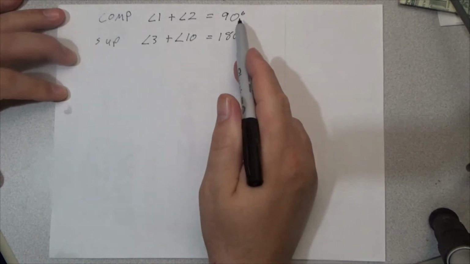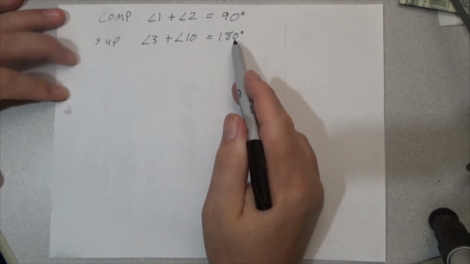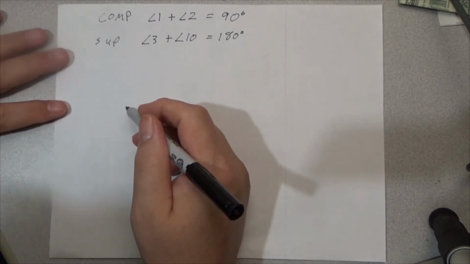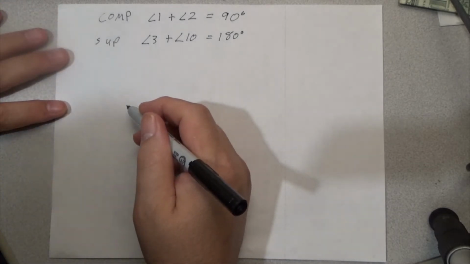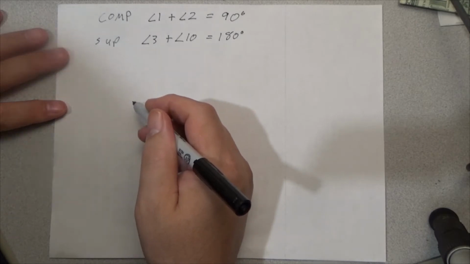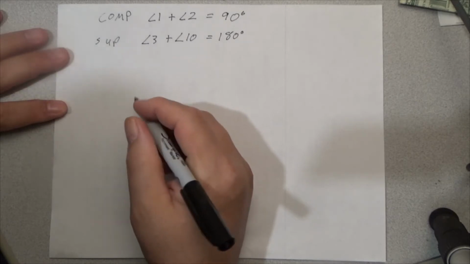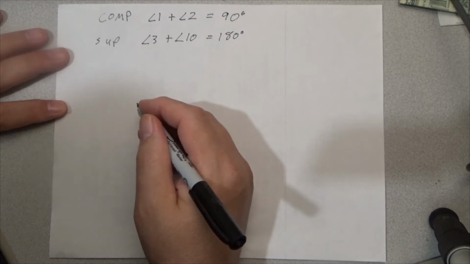Complementary, add up to be 90. Supplementary, add up to be 180. So let's take a look at some examples of that. On page 545, just below the middle, just below the power up, we have complements and supplements of angles.